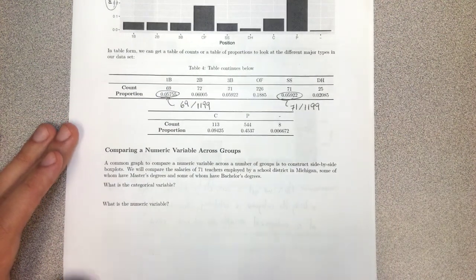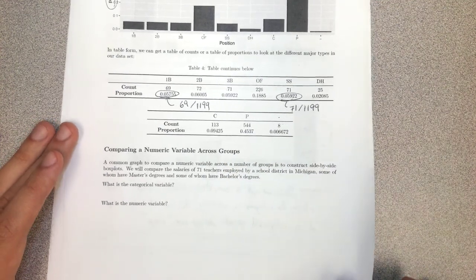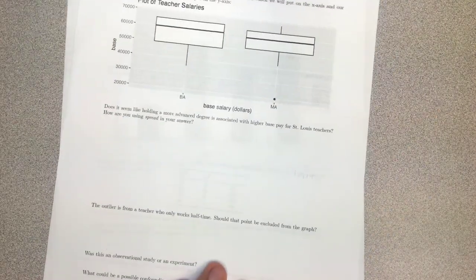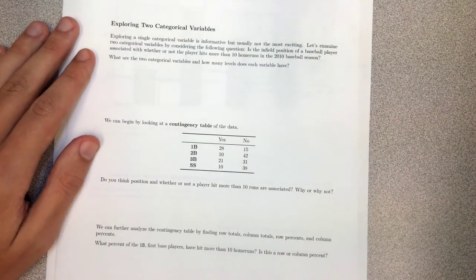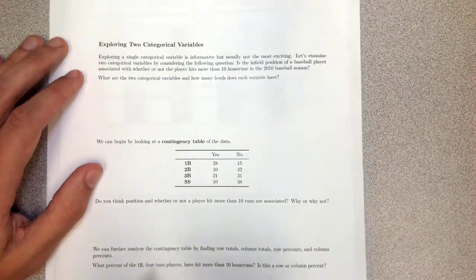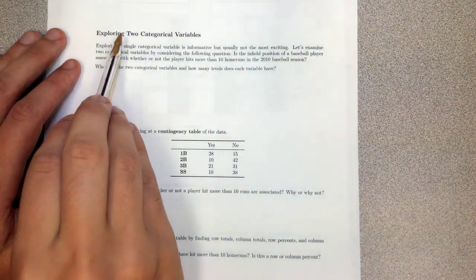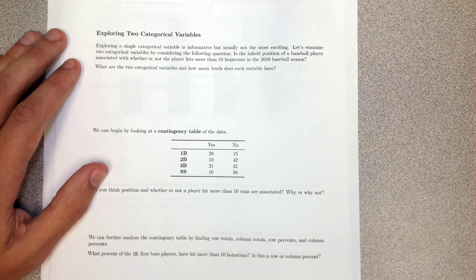We're actually going to skip over this part for now, but don't cross it out or anything, because we are coming back to it. And so I'm going to jump from there to page 12. Almost done with this set of notes. On page 12, we're going to pick up here under exploring two categorical variables.